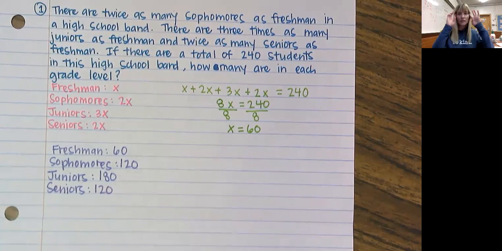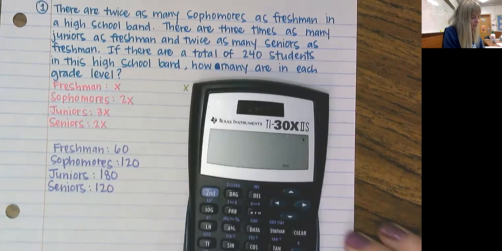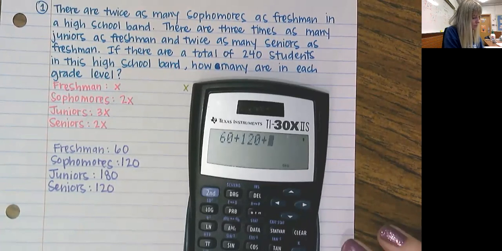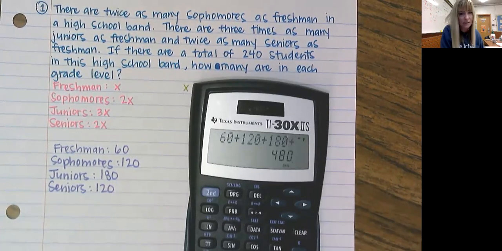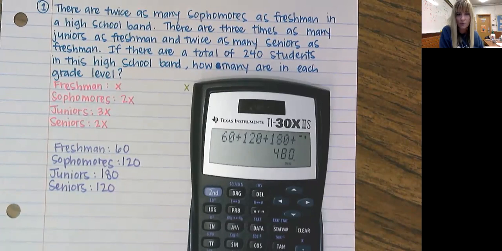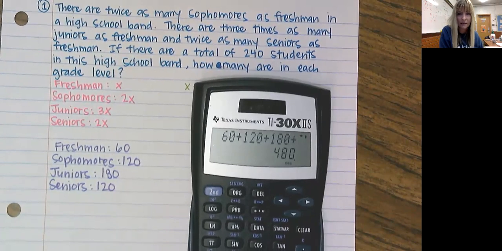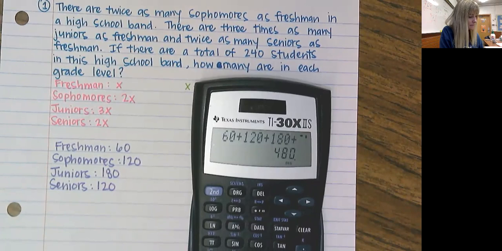And this particular question asked a lot of questions. Actually, it asked for each grade level, so that was 4 different grade levels there for 4 different answers. And I'm just going to quickly add 60 plus 120 plus 180 plus 120 just to verify: 408. Oh no, 480. What does that mean?